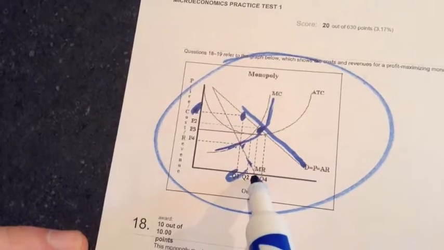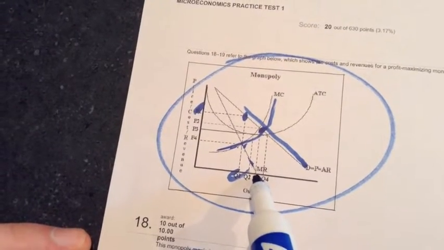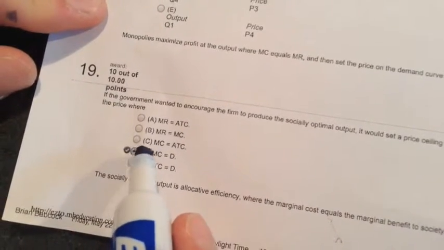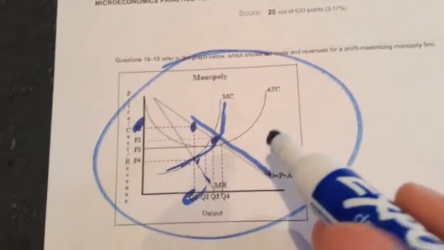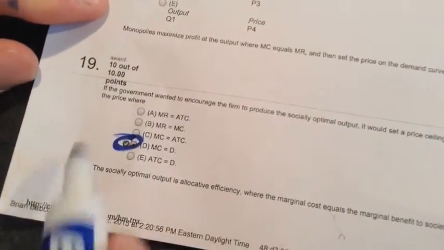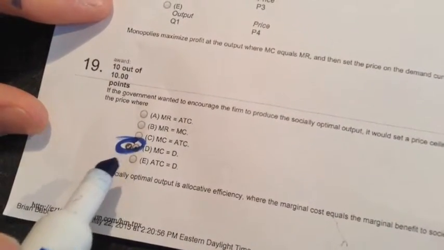That's gonna be found at Q. Oh wait, no. Okay, I see what they're saying. Marginal cost is equal to demand, so that's where they're going with this. So where marginal cost is equal to demand, right there, that is where they are going to be producing at what society wants.